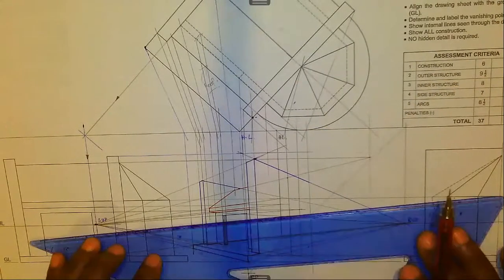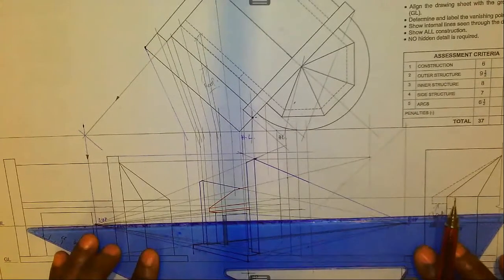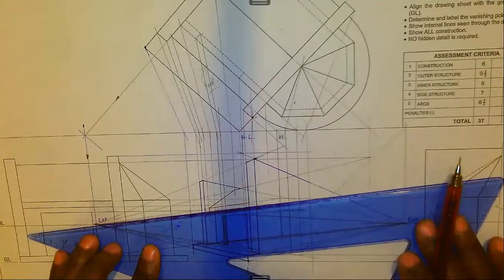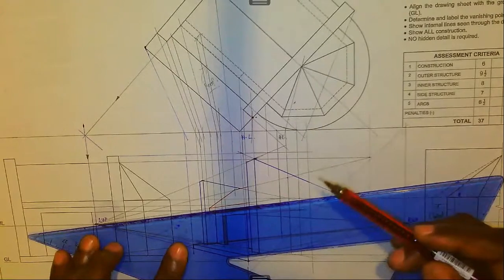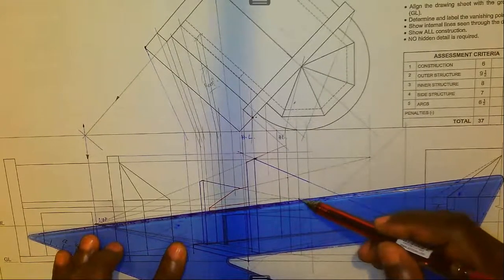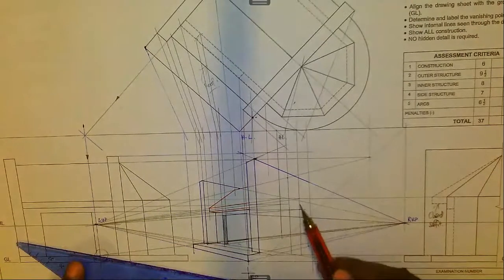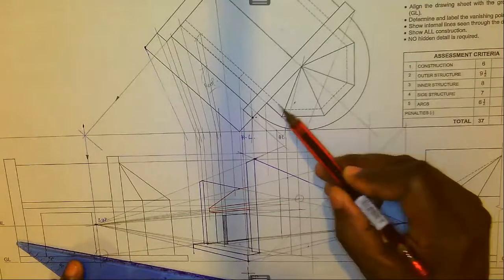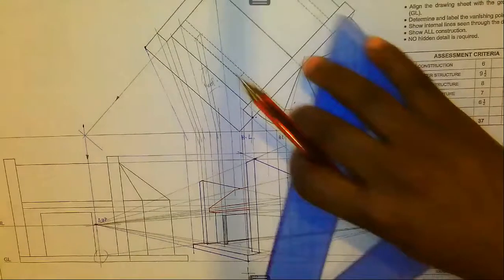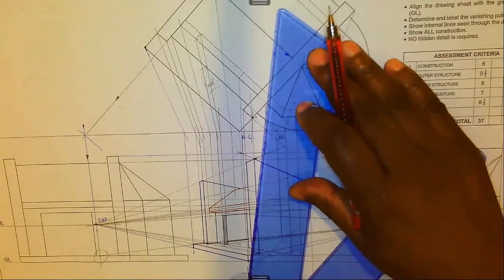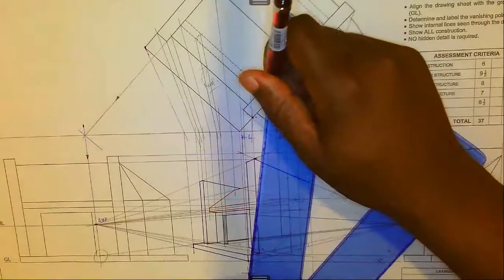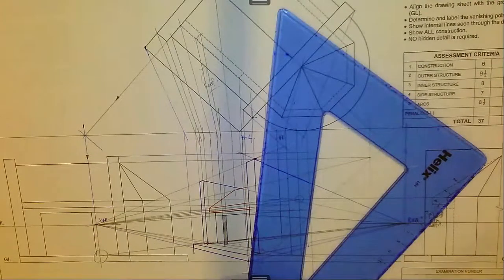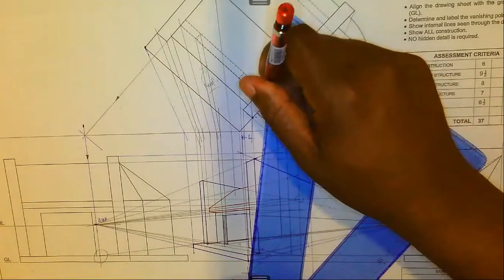Then from here, you connect to the vanishing point. Remember, we forced it from left to right, so it has to be connected to the left vanishing point. Like that. So on this line, which is coming from this point, we can now get hold of this point and that point. So let's do that. Right, like that.